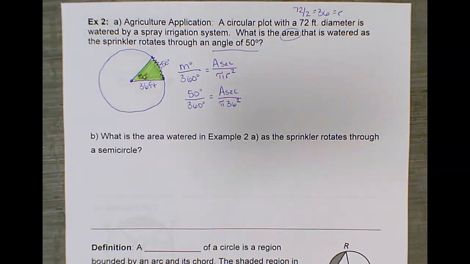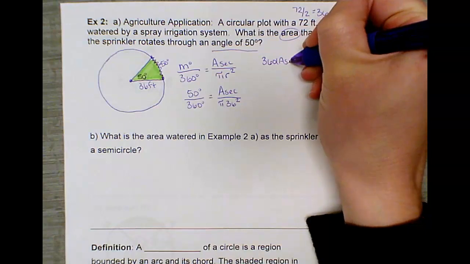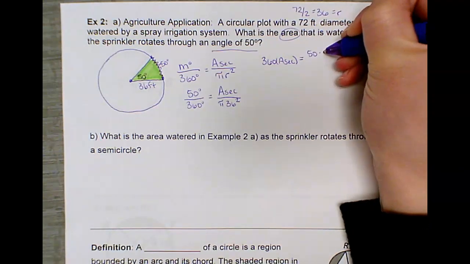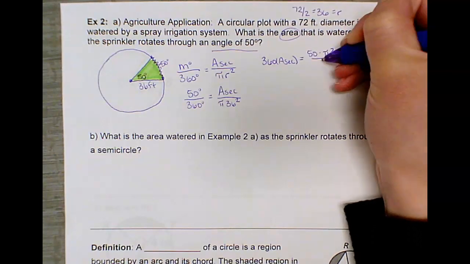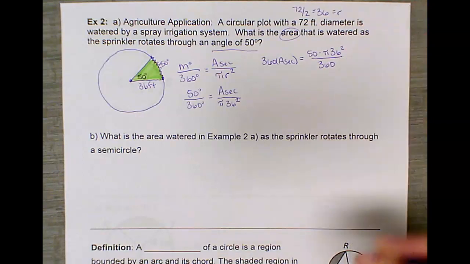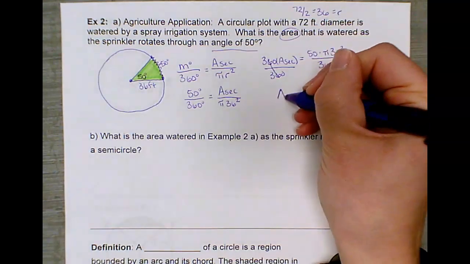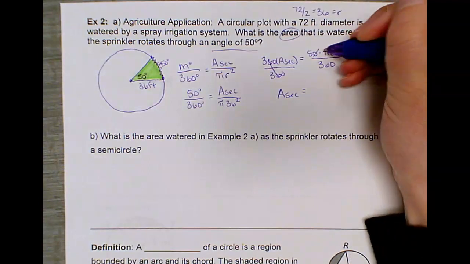So I'm going to cross multiply. I have 360 times the area of the sector equals 50 times pi times 36 squared. And now I want to simplify. So I notice that the zeros can cancel.